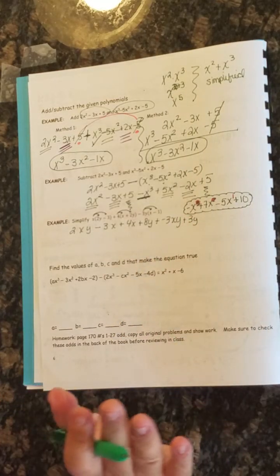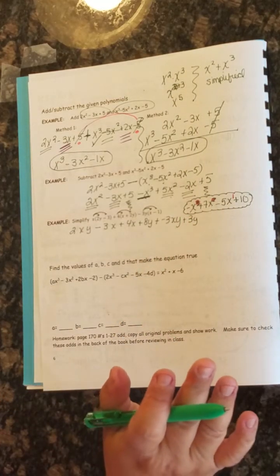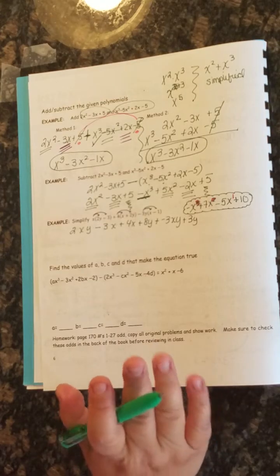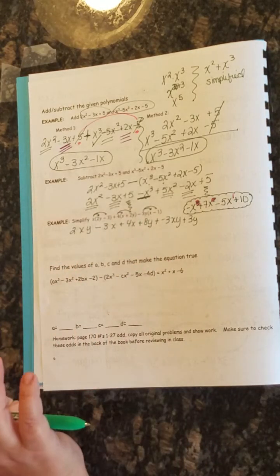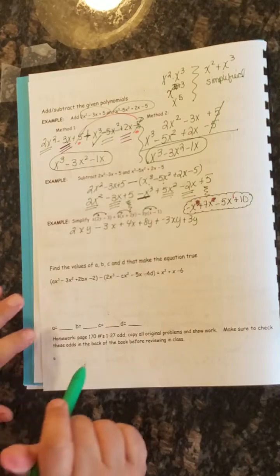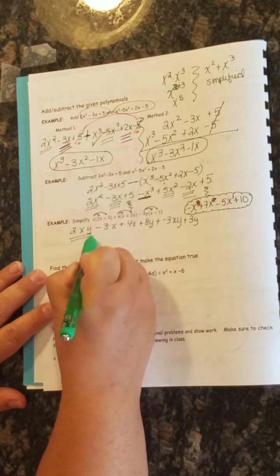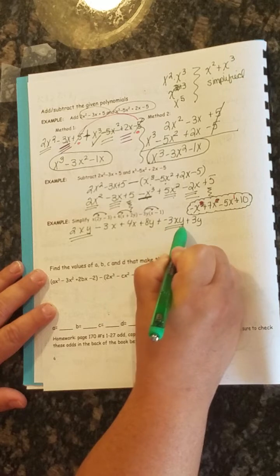There's really no descending order here. When you have two variables, it's really hard to make sure there's a good descending order. It's not something the teacher will necessarily look for. She just wants you to make sure you're adding your like terms together.